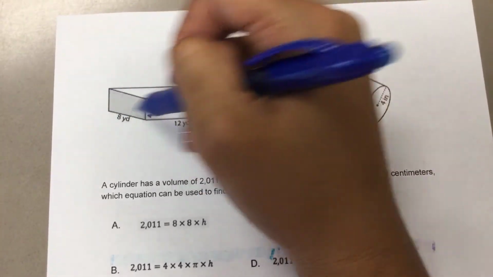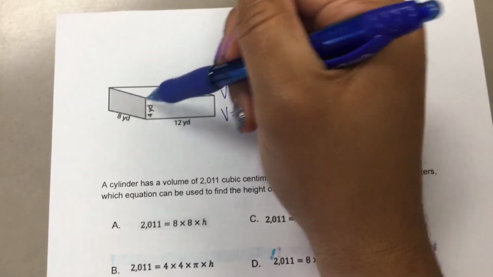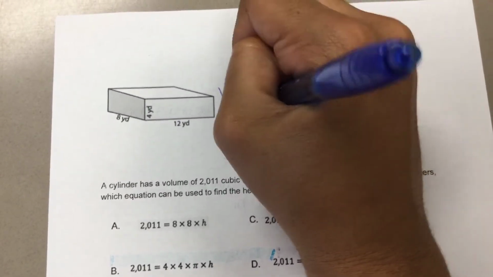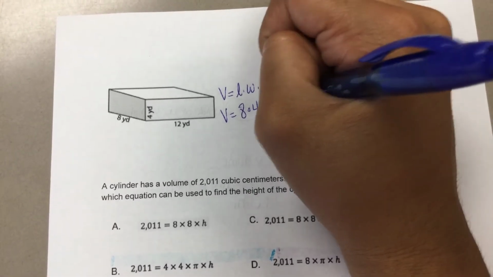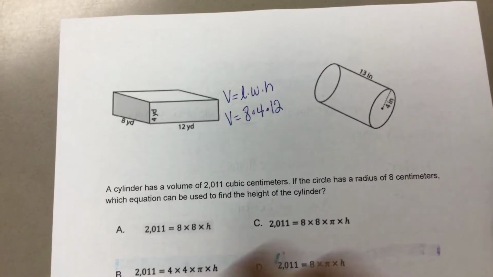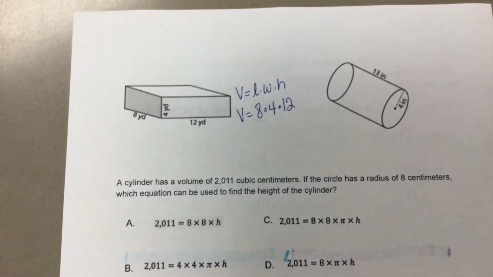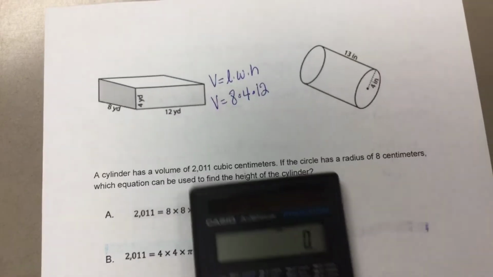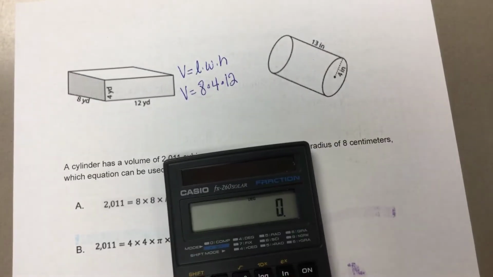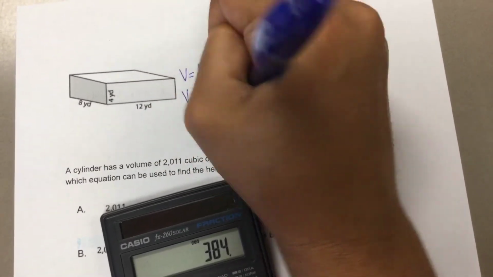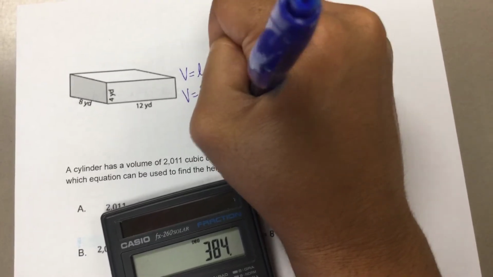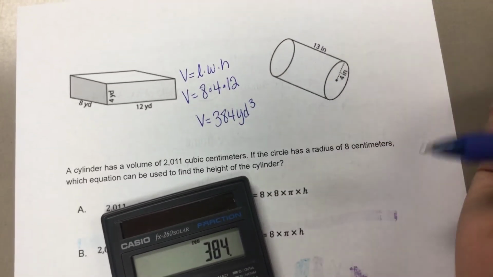Your length 8 times your width is 4 times your height 12. Multiply those all together. You should get 8 times 4 times 12, 384. Yards cubed. Don't forget that.